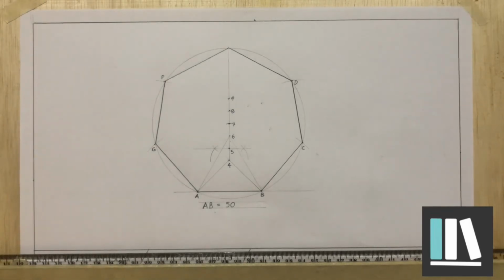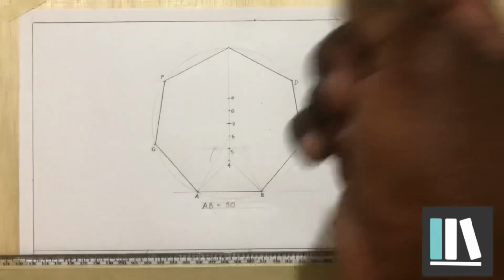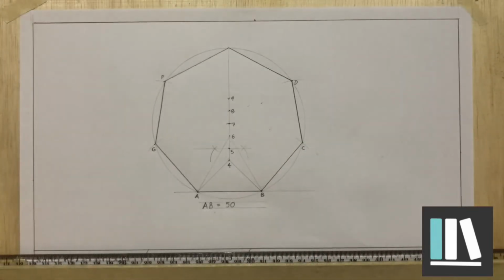This was constructing a regular polygon given the length of one side. Now this can be applied to all of the polygons, whether it's a 4-sided, 5-sided, 6-sided, 7-sided, 8-sided, 9-sided figure. Can also be applied to a 10-sided figure, 11-sided figure, etc.